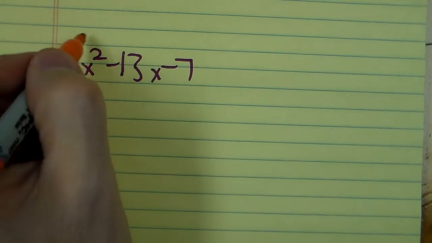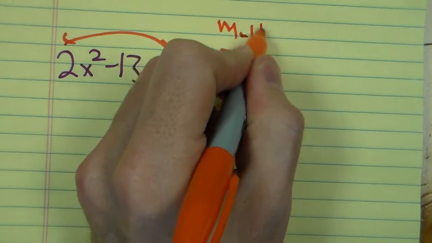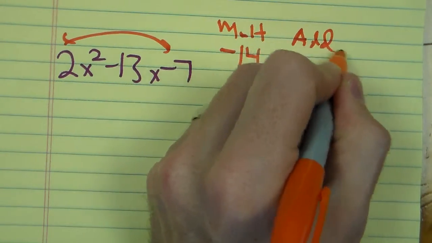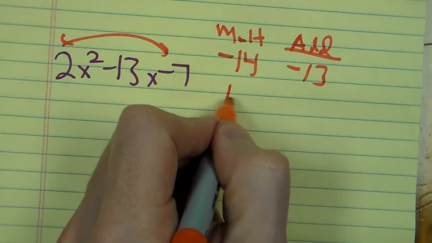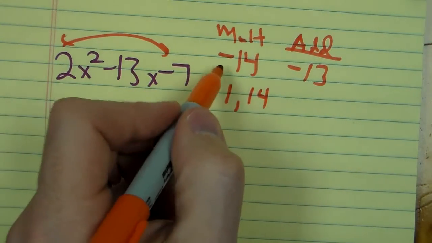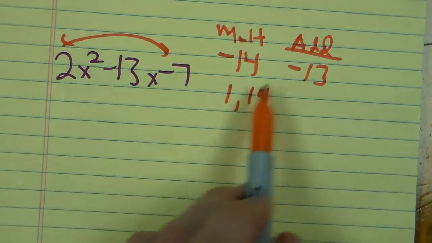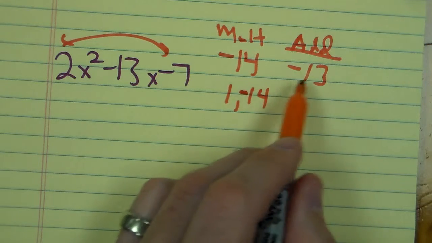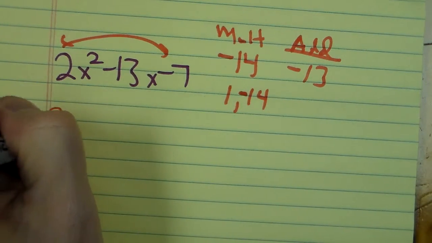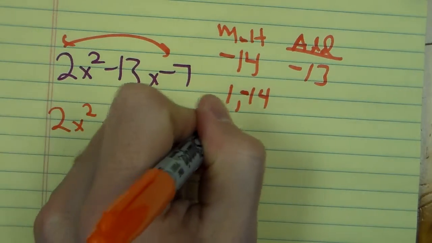2x squared minus 13x minus 7. We want to multiply to get to negative 14. We want to add to negative 13. Well, 14 and 13, those are awful close. What if we looked at 1 and 14? If I want them to be negative, one of these has to be negative, 1 or 14. Looks like negative 14 with positive 1 gets us to that negative 13. So 2x squared plus 1x minus 14x minus 7.